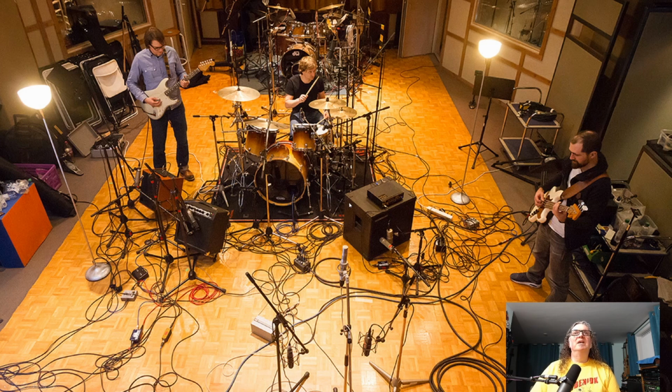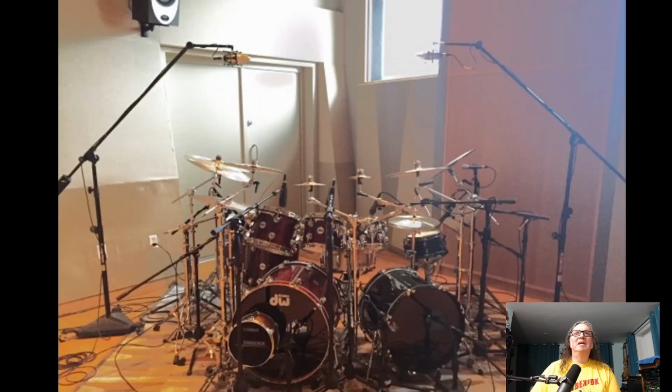And finally, what we can do is isolate everything. So we've got a drum kit here, and we've just got to believe that there's nobody else in the room. So what we do here is we pick the room for the sound of the room and the effect it has on the instrument that we're trying to capture. So there's all our recording bits and pieces.